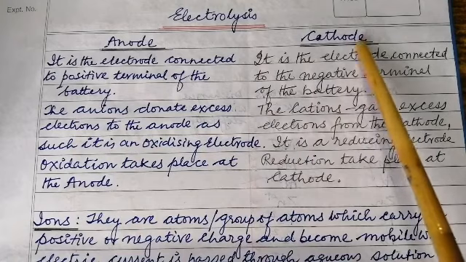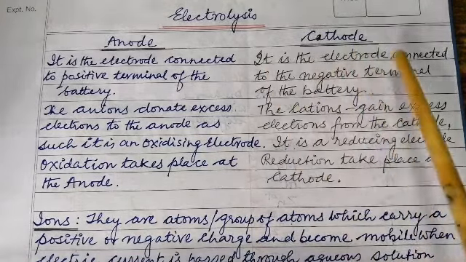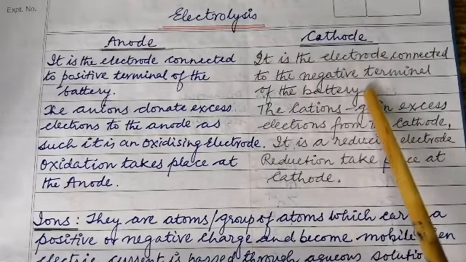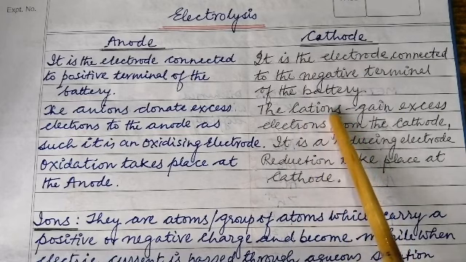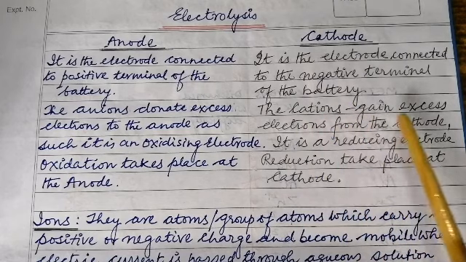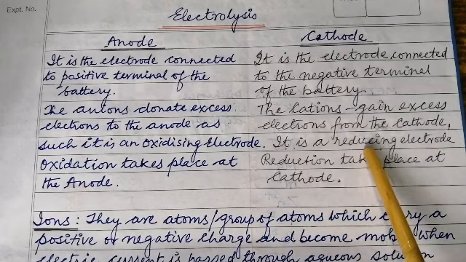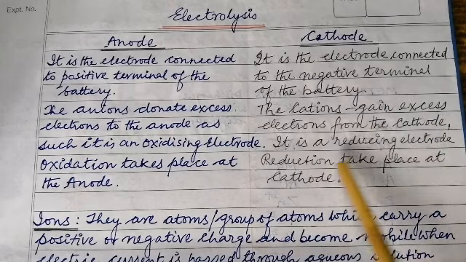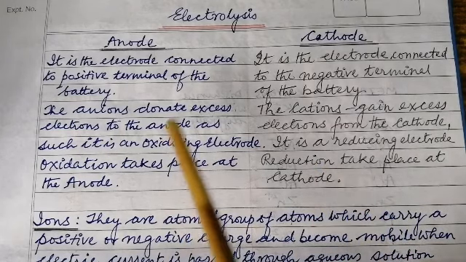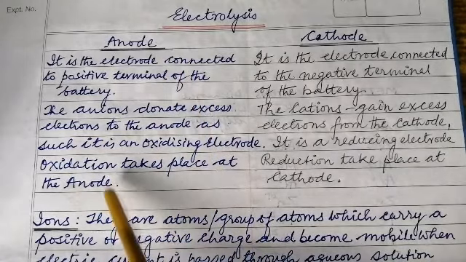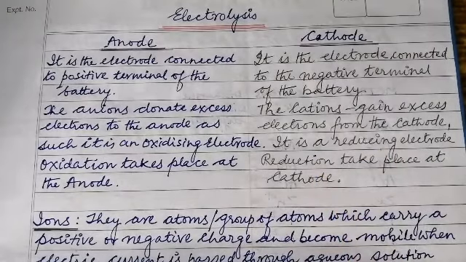Now, let us take a look at cathode. Cathode is the electrode connected to the negative terminal of the battery. The cations, meaning positively charged ions, gain excess electrons from the cathode. It is a reducing electrode. Hence, reduction takes place at the cathode. So, you should be aware of the fact that at the anode, oxidation takes place. At the cathode, reduction takes place.